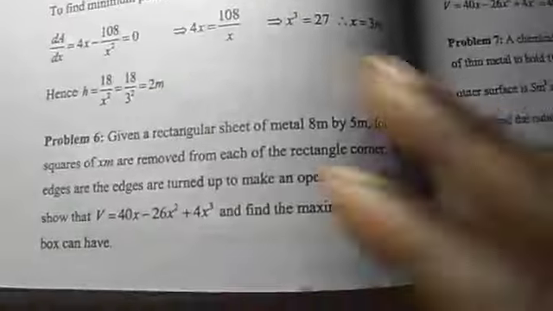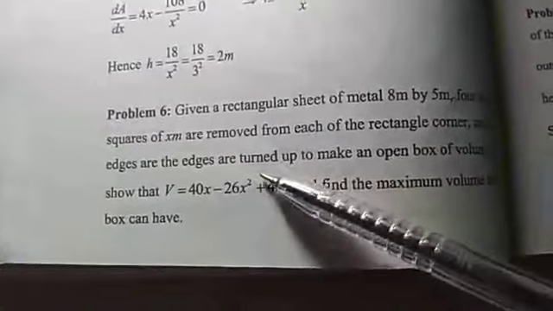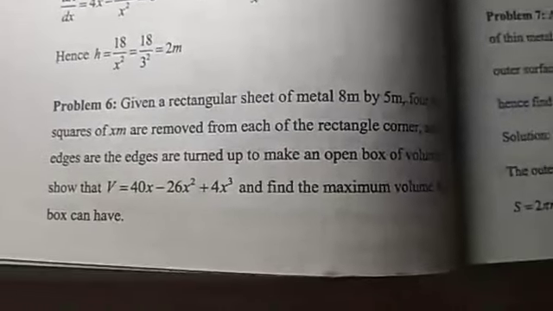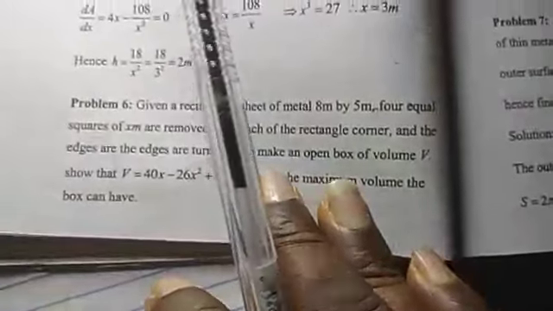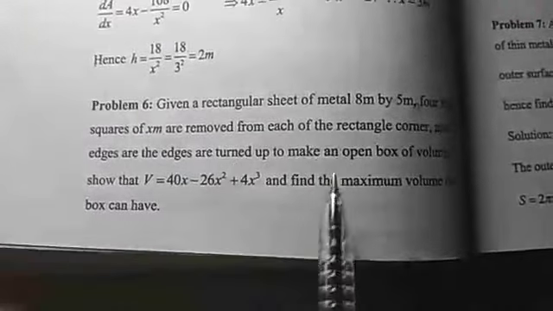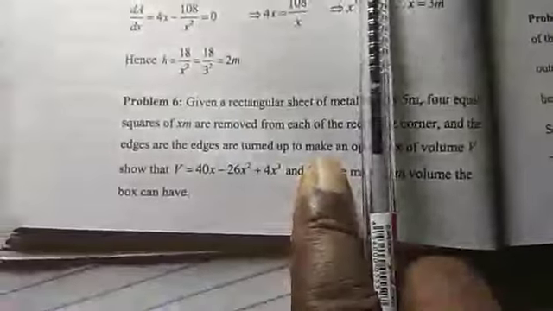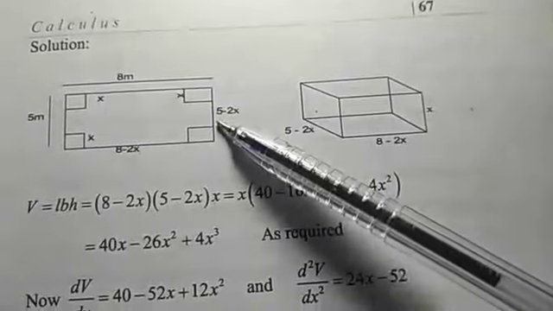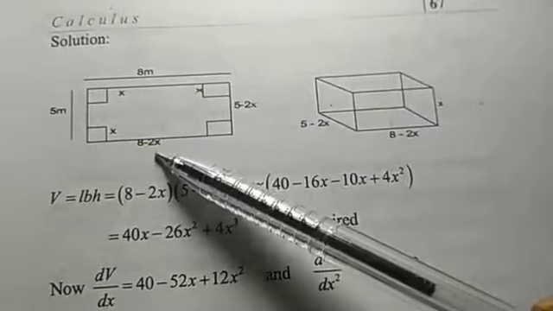Now, what did they say again? They said, and the edges are turned up to make an open box of volume V. Show that the volume is this and find the maximum volume the box can have. So what they are now saying is that this thing is used to form a box. What type of box can it form? So this is it. You can see this is 5 minus 2x, this is 8 minus 2x.